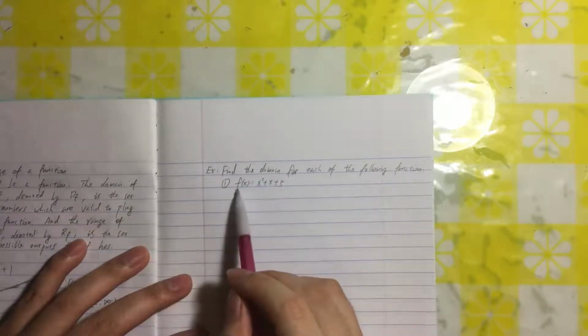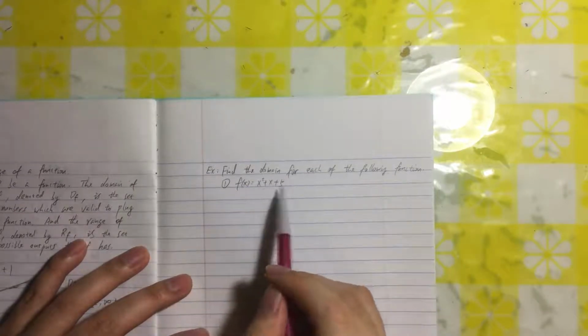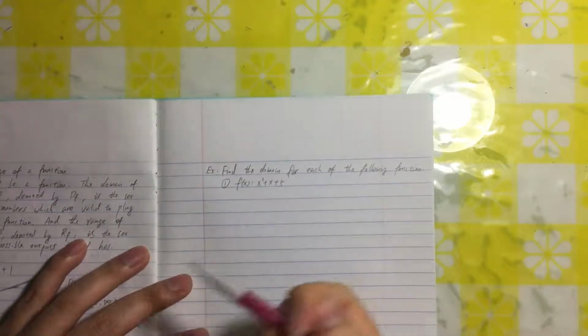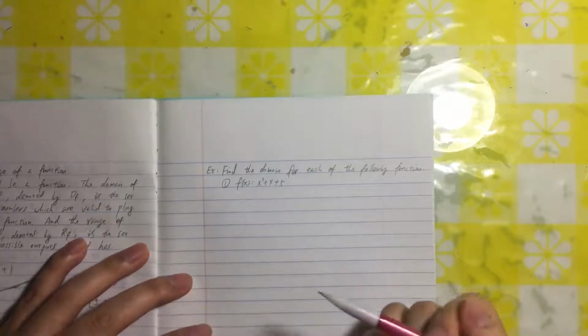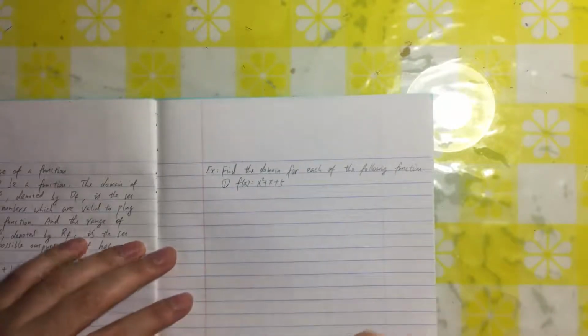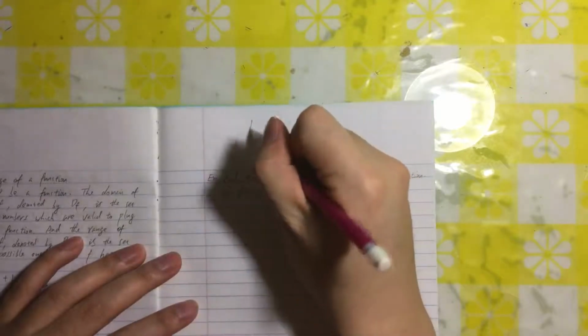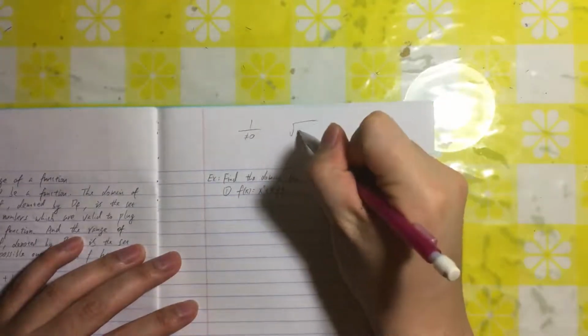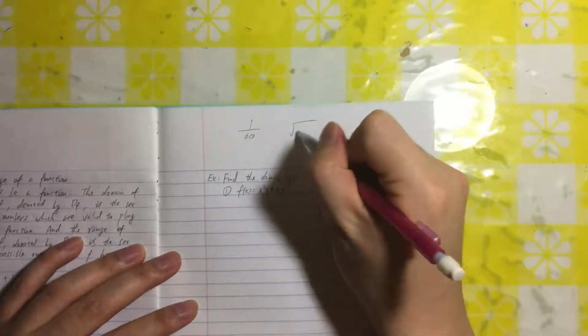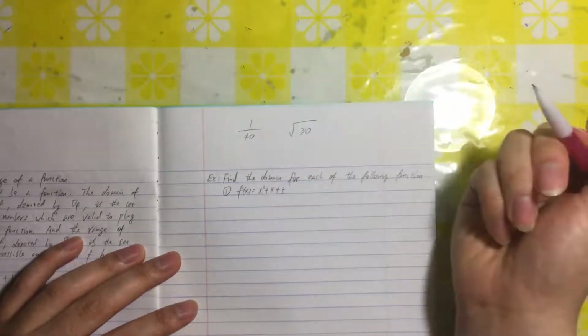First example, f of x equal to x squared plus x plus 5. We know that the domain of a function is the set of all real numbers which are valid to plug into the function. So far, for plug-in, the only restriction is that the denominator cannot be 0, and what's under the square root cannot be negative. What's under the square root must be greater than or equal to 0.